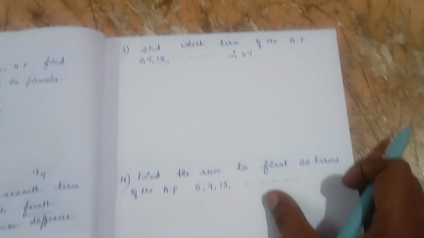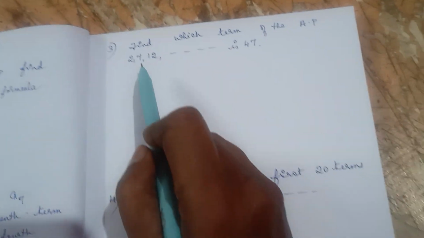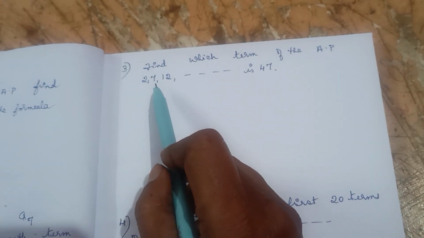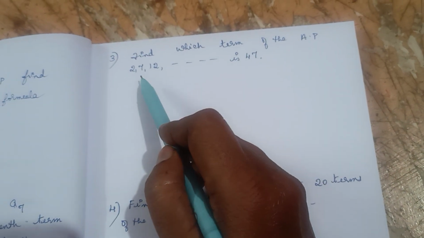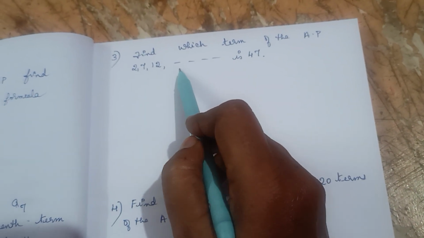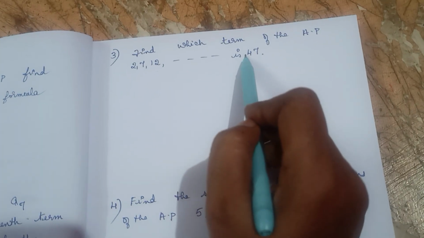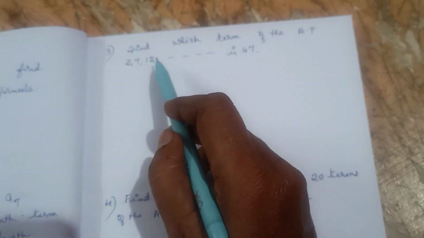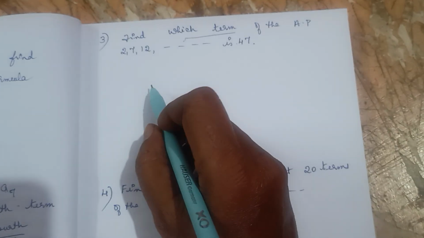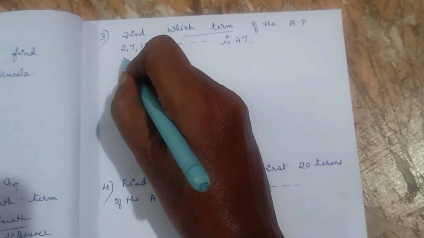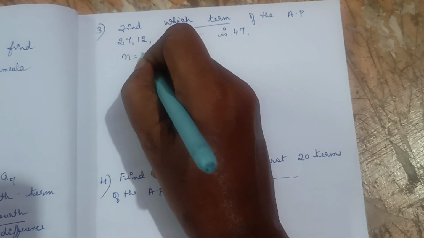Let's go to another type of sum which is seen in one of the model papers. Find which term of the AP 2, 7, 12, etc. is 47. So here they have asked you to find which term. What's the meaning of which term? Which term means you have to find n.